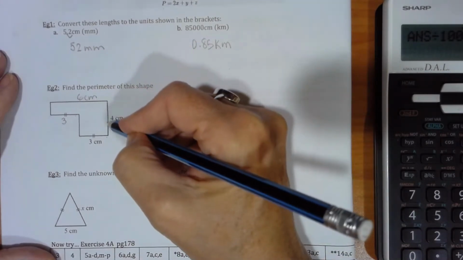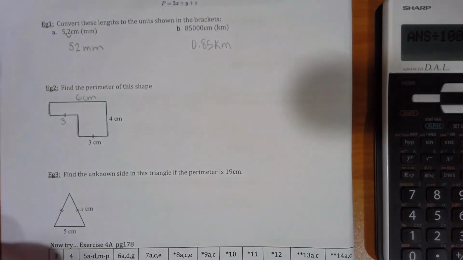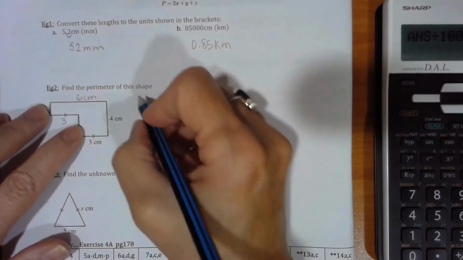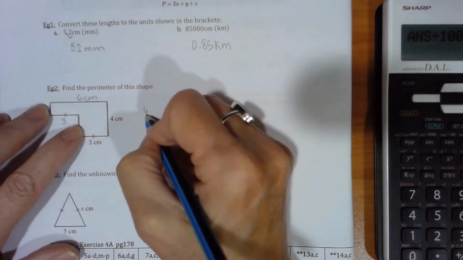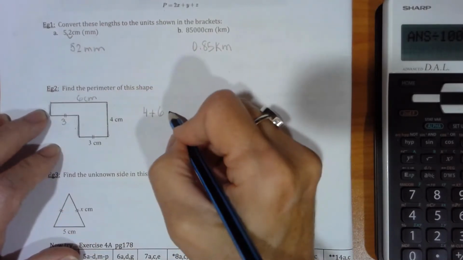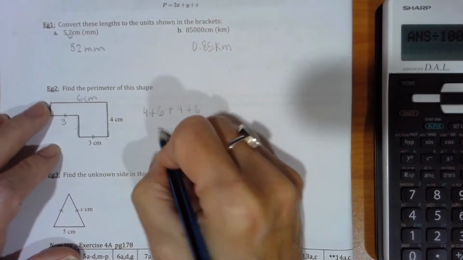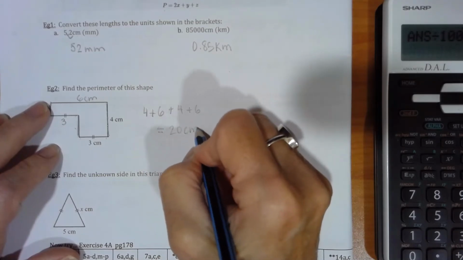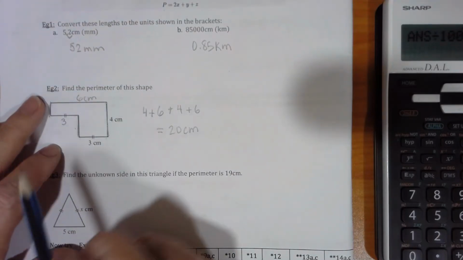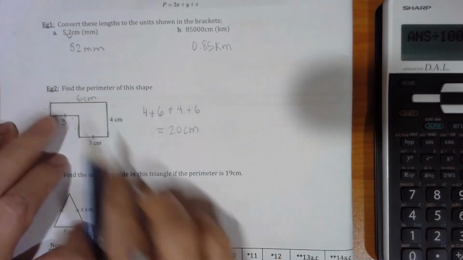And then 4 has this and this. Do I know how big that is? I don't really know. But I do know that if I add these two together, I'm going to get 4. So I have the 4 plus the 2 3s plus another lot of 4 plus the 6. So that's going to give me, let's see, 10 and 10, 20 centimeters. So oftentimes we get confused when all the measurements aren't on there, but for perimeter we don't need them because we can see that that adds to 4 and that adds to 6.